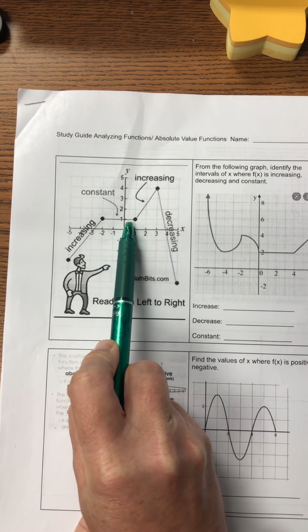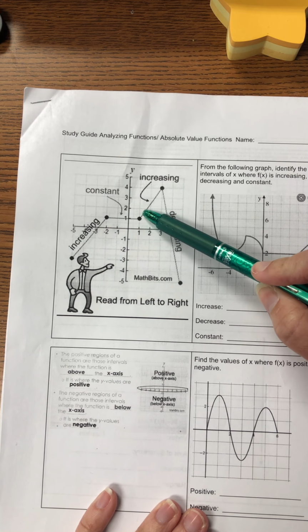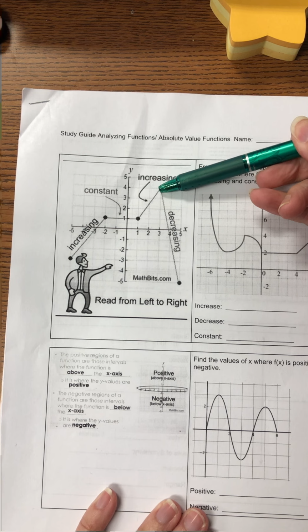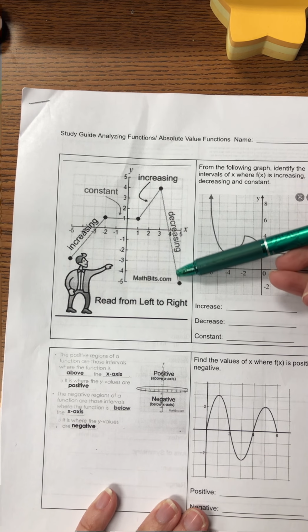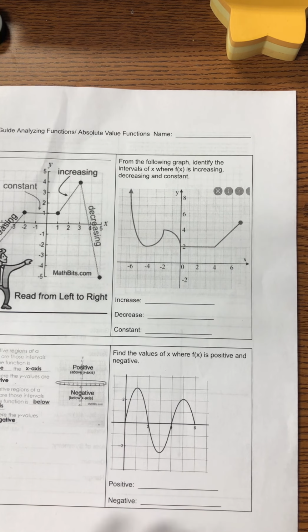Here, from left to right, I'm remaining the same. So that's my constant interval. And here, from left to right, I am increasing. On this interval, my pencil's going down, so I'm decreasing. So you're looking for the x values when f of x is increasing, decreasing, or constant. So you're looking at the y and you're writing down the x, basically.